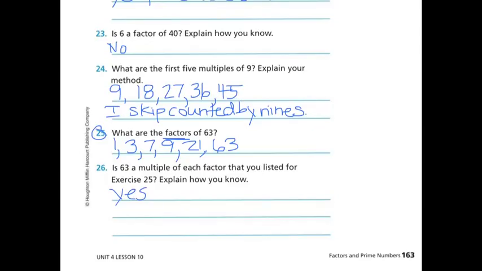So, for example, yes, because 1 times 63 equals 63. And 3 times 21 equals 63. So we know that 63 is a multiple of each of these factors because it's able to be multiplied by something else to equal 63. 7 times 9 equals 63. And that's it, those 3 pairs.